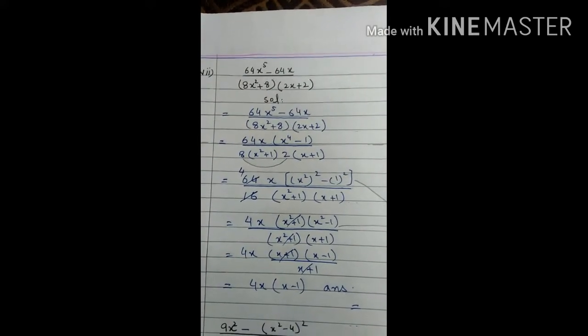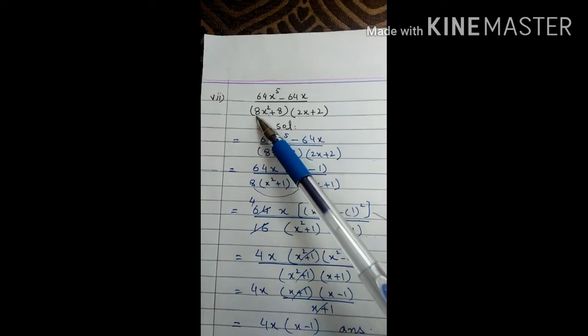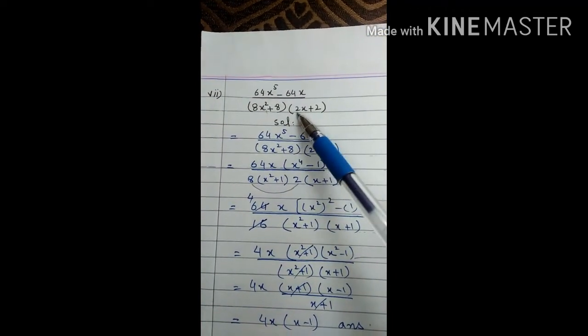Second last part is 64x to the power 5 minus 64x over 8x square plus 8, 2x plus 2.